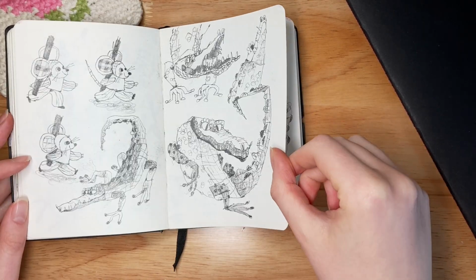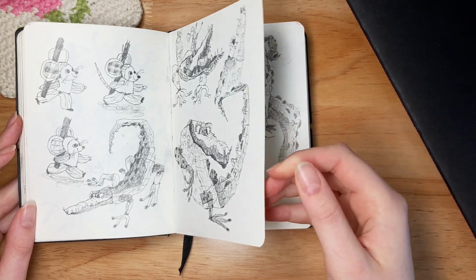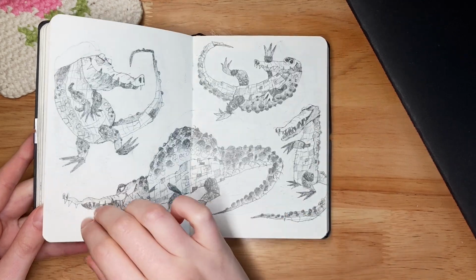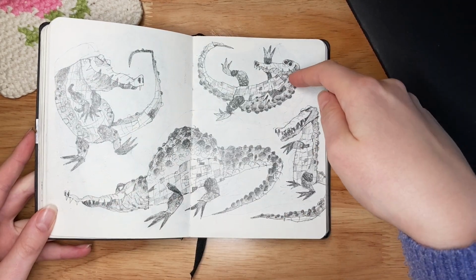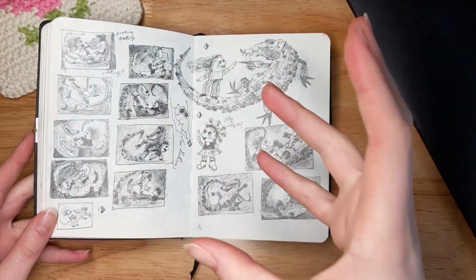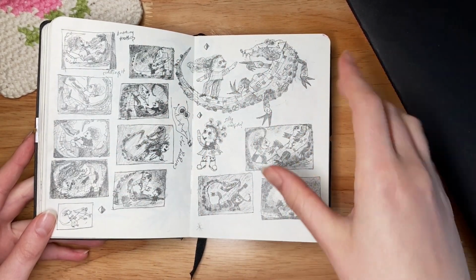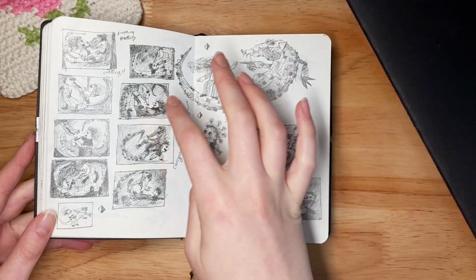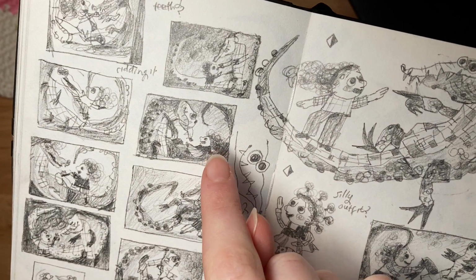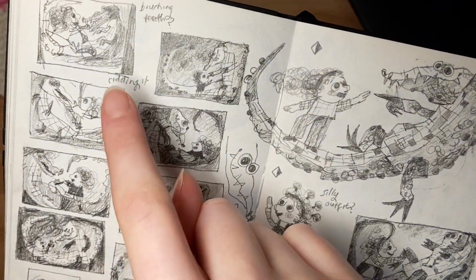So these were the first crocodiles I did. They were pretty bad, but you've got to get your bad ones out of the way to get to your good ones, and then I started to figure them out more, and I really like this guy and this guy. The reason I'm drawing crocodiles is because this is going to be the main character in this next illustration that I'm going to do, and then I was planning out my thumbnails, and this tiny one right here is what I'm going to go for.